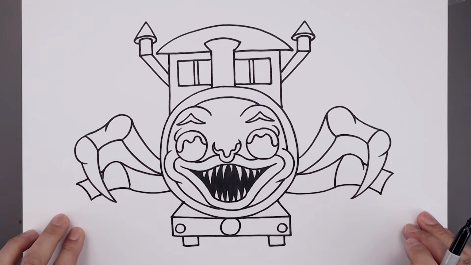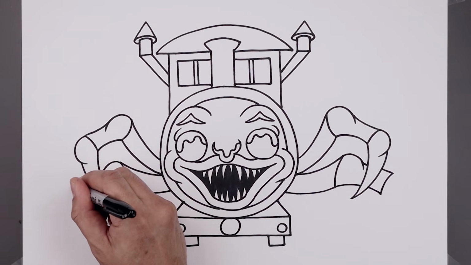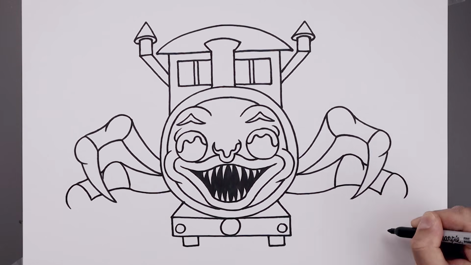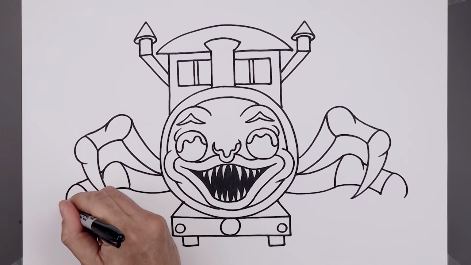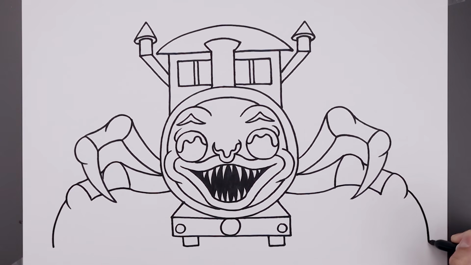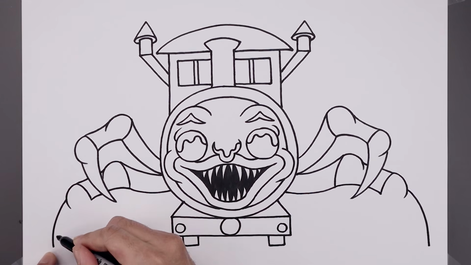Now I want to extend this last claw going out. Starting from the top, curve around, in, step back, then it's out, and then down towards the bottom. And I want to pull that back up towards that bottom point.